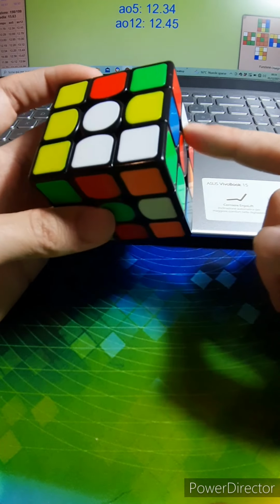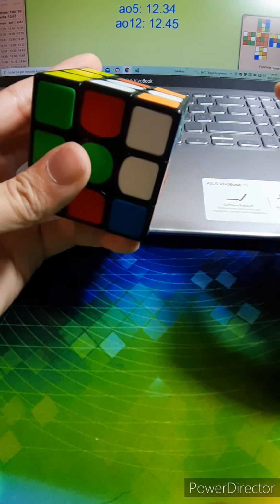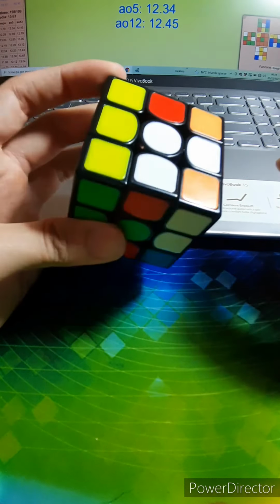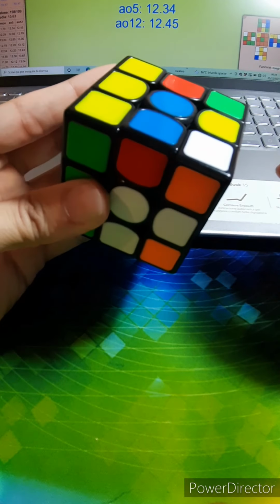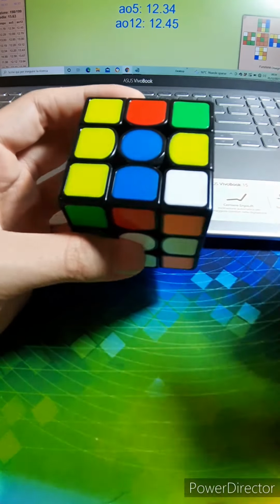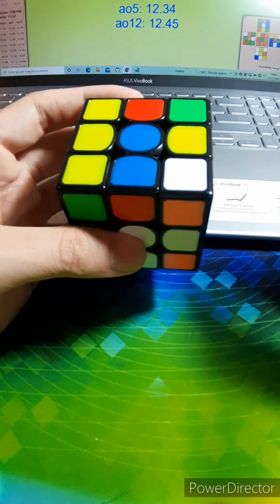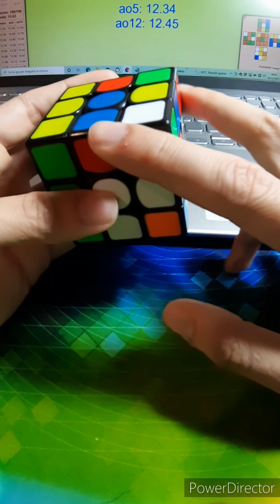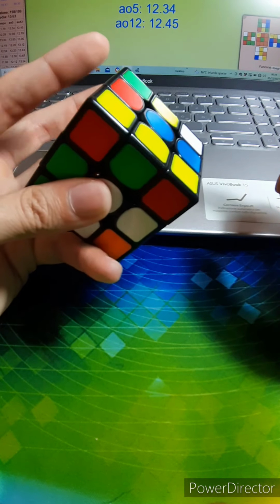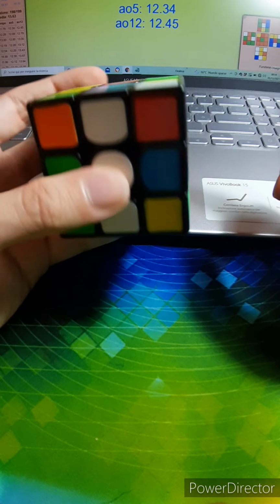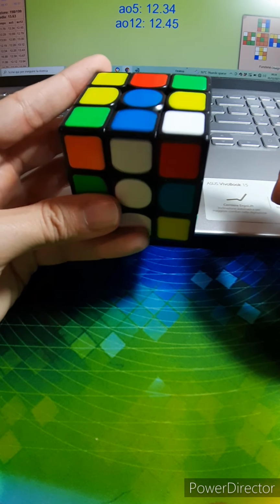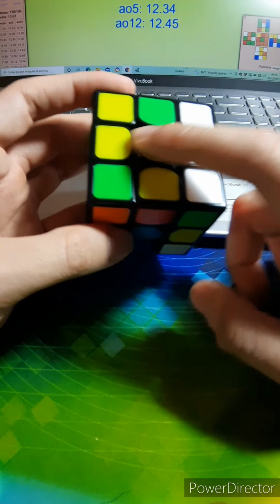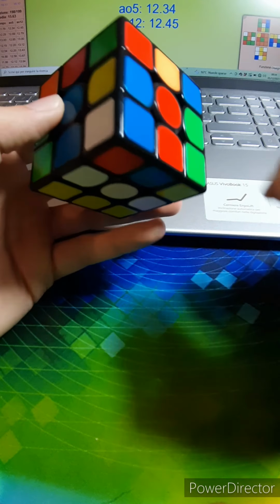So we can hide this one by doing an R, then doing an R wide prime to make sure this edge stays in the U face, and now we can interchange these two by doing U prime, R prime, U, and then I'll do an R wide prime to bring the yellow center on top.